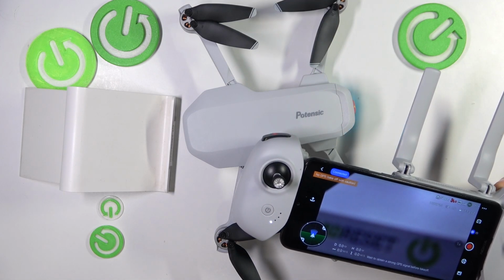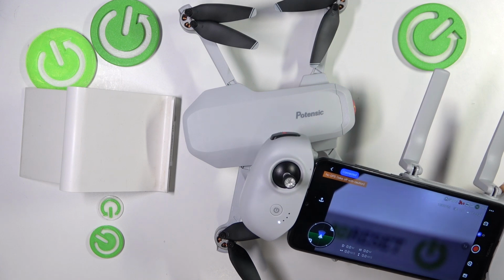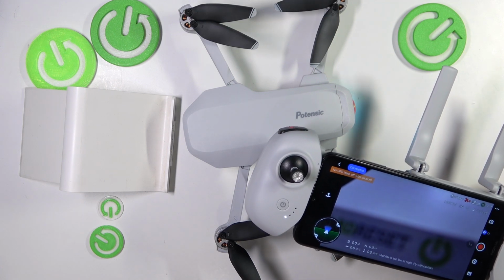This is the Potensic Atom, and in today's video I'll show how you can change the signal lost action in this drone.